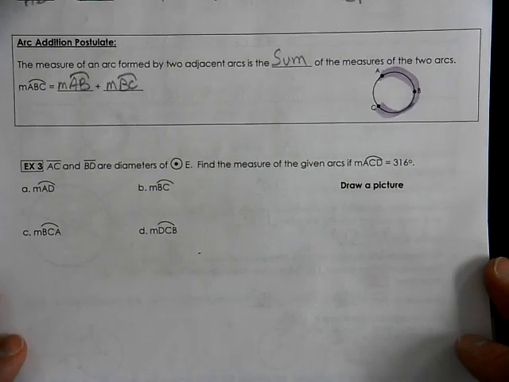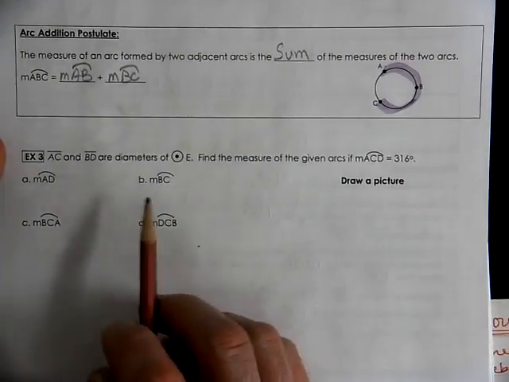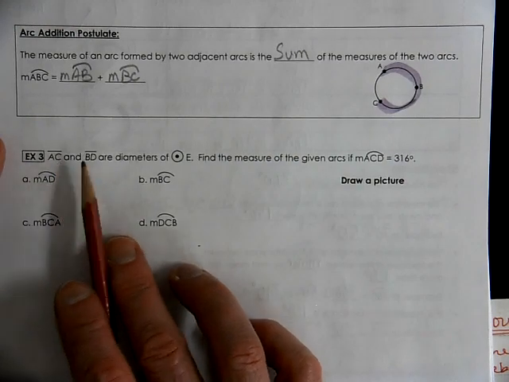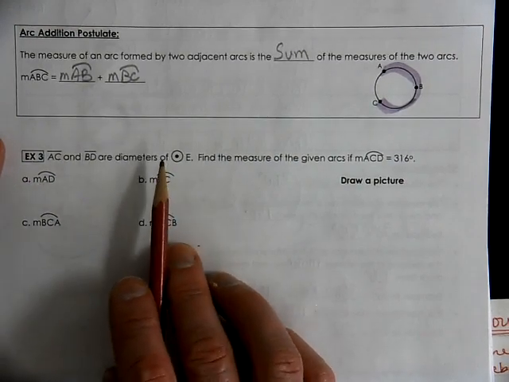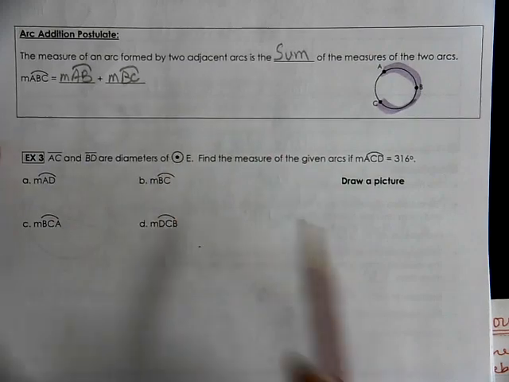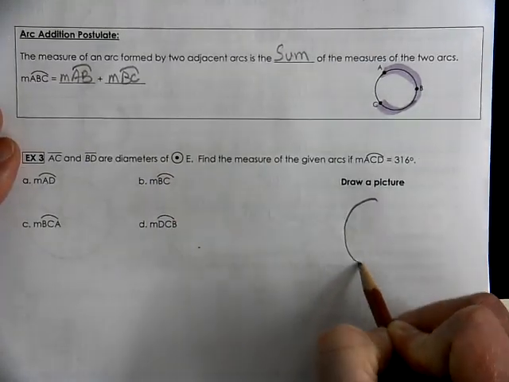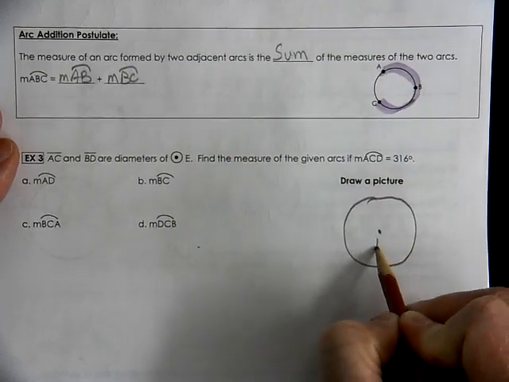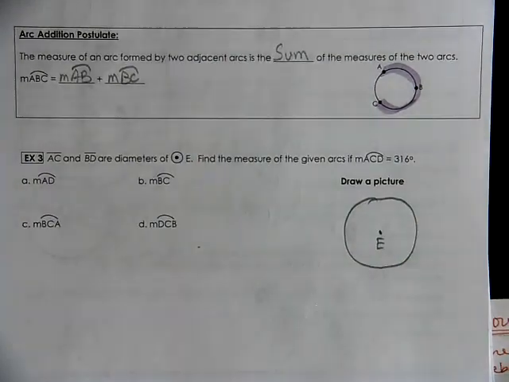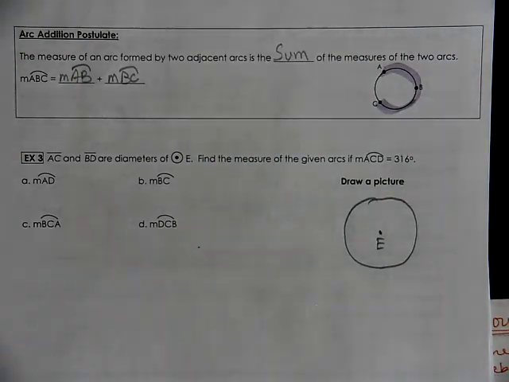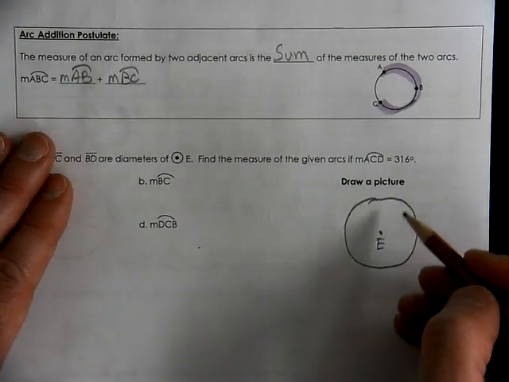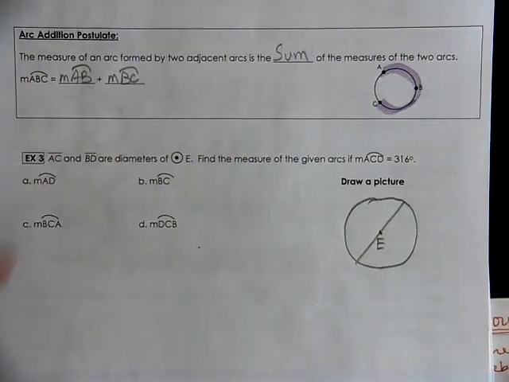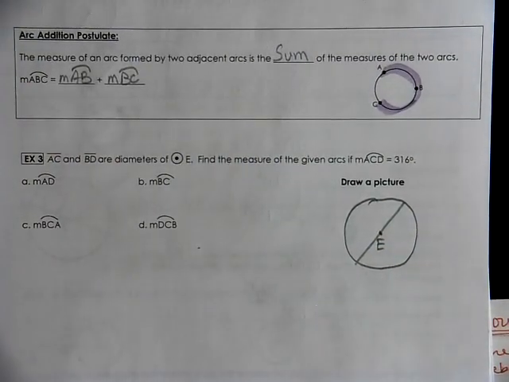Okay, last one. The toughest part here is to draw the picture. AC and DB are diameters of circle E. So we have to start with circle E. So there's my circle E. I'm going to put 1 diameter in here.